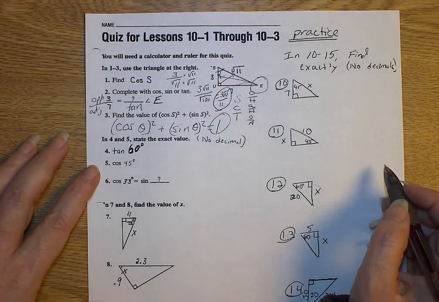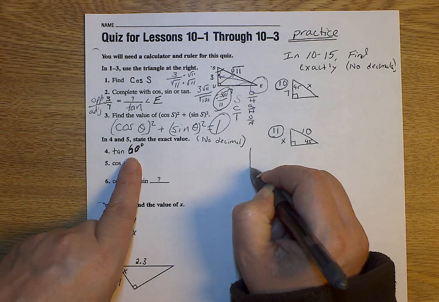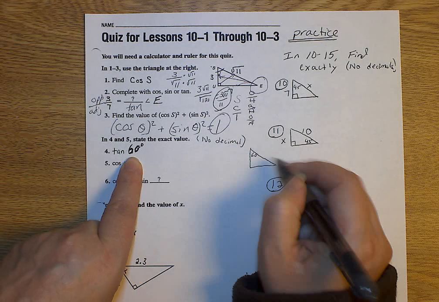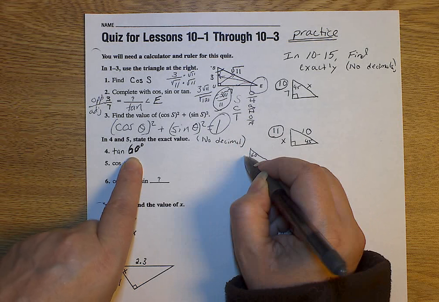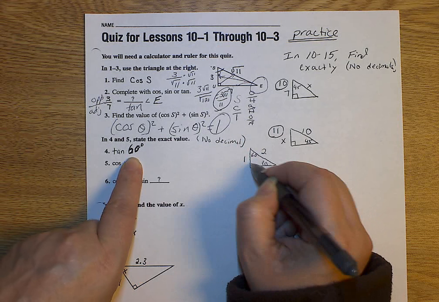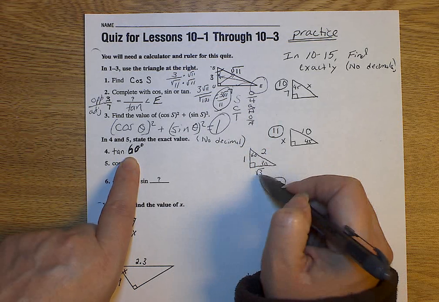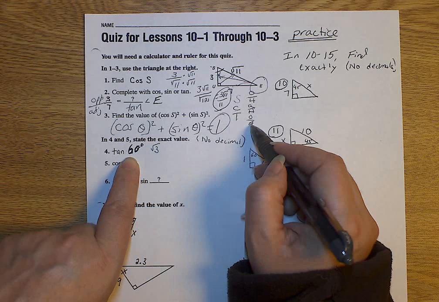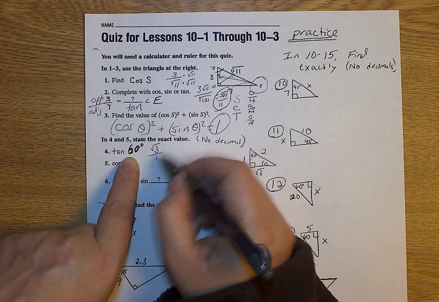Alright, find the exact value. So the first thing we have to do is we have to have our 60-30 triangle, and across from the 30 is your 1, adjacent to the 30 is the square root of 3, hypotenuse is 2. So now we have the tangent, which is opposite. So opposite of your 60 is the square root of 3 over adjacent. Adjacent to 60 is 1. So square root of 3 over 1 is simply the square root of 3.